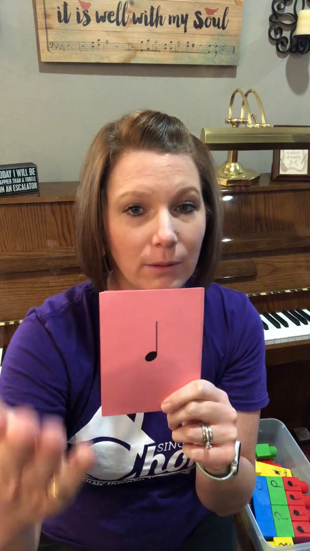Let's say that one. I say it, you say it. Ready? Quarter note gets 1 beat. The quarter note gets 1 beat. Okay, quarter note gets 1 beat.